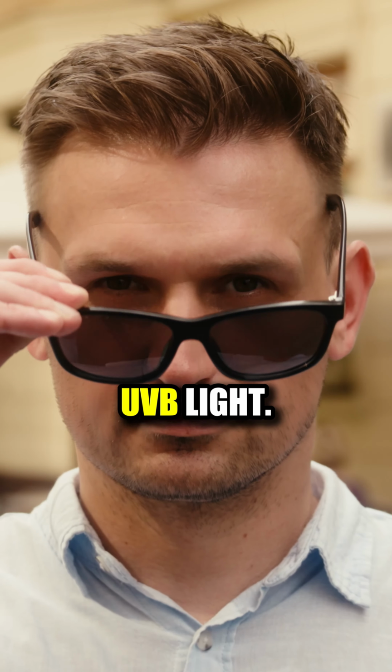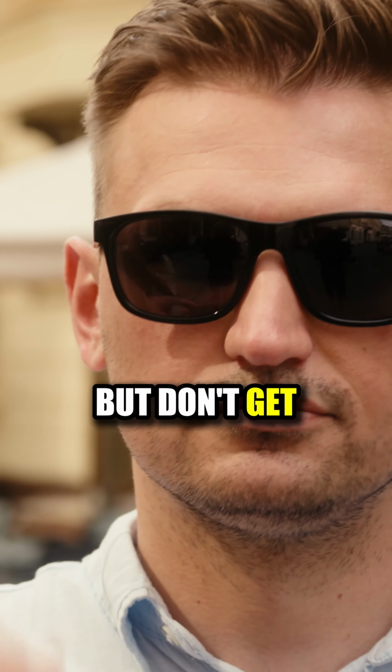You can also protect your eyes from excessive UV radiation from the sun by wearing sunglasses that block UVB light. Sun exposure has its benefits, but don't get too much of a good thing.